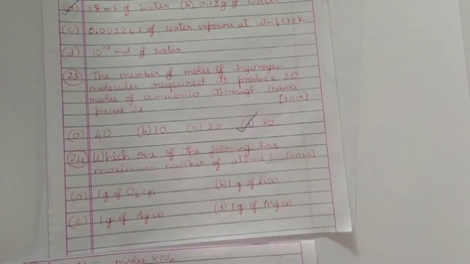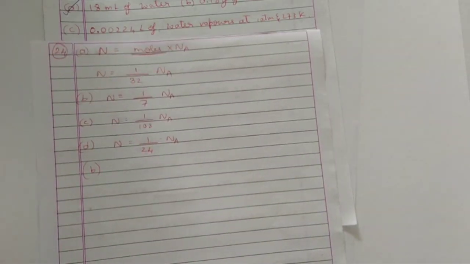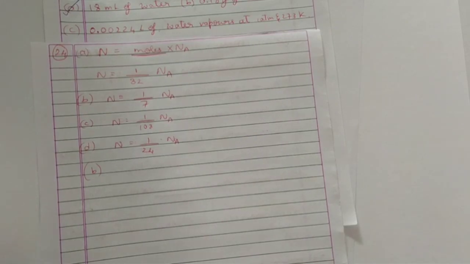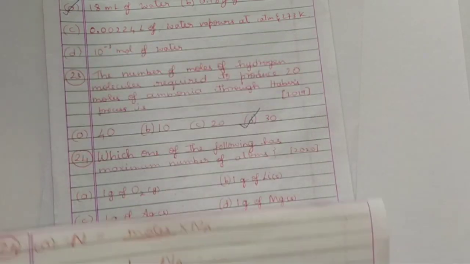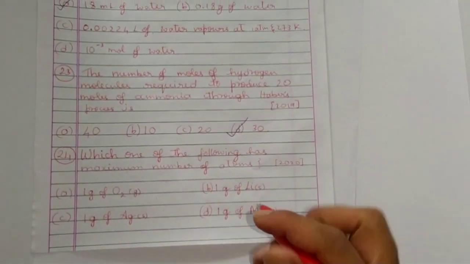Option C, 1 gram of Ag. N is equal to 1 by 108 into Na, where 108 is molar mass of Ag. D, 1 gram of Mg. N is equal to 1 by 24 into Na, where 24 is molar mass of magnesium. So the maximum number of particles is contained by 1 gram of helium.